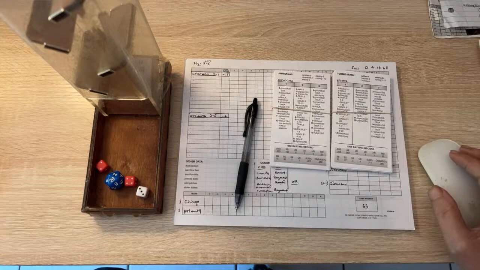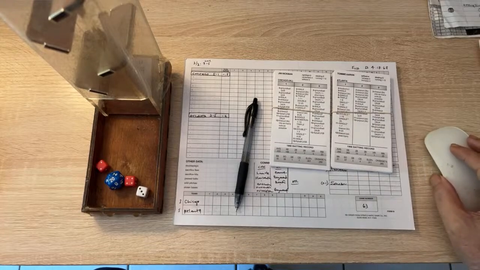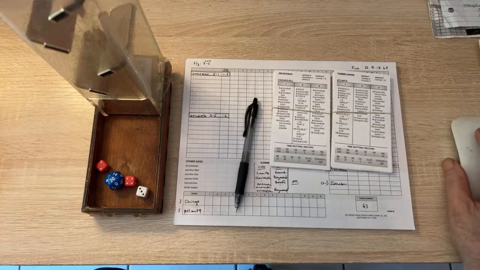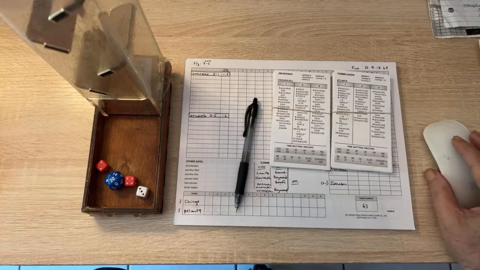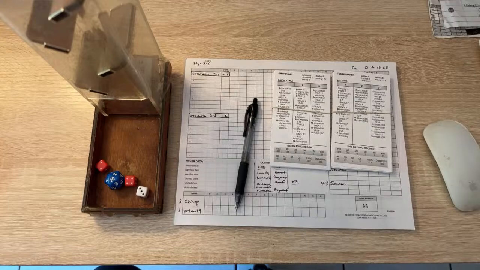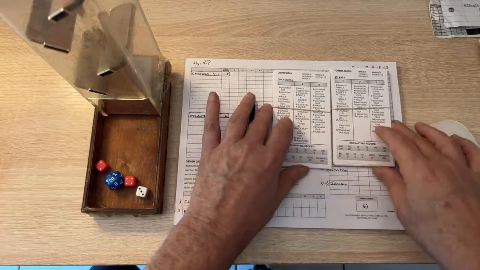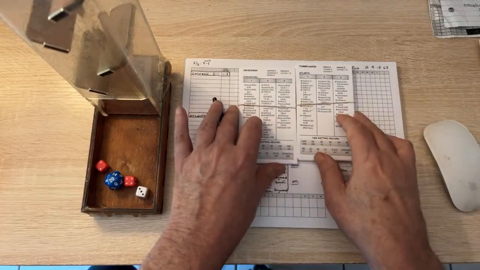I received a request from somebody to show or explain how I score games. And I'm going to do just that in this game. I'm going to also include how I set up games. This game has been partially set up.